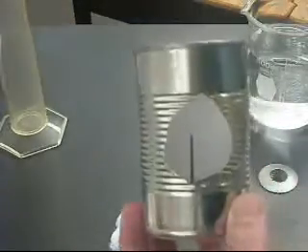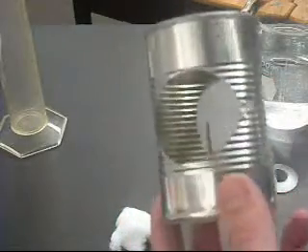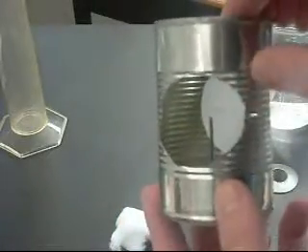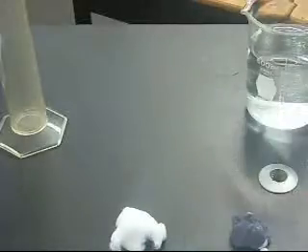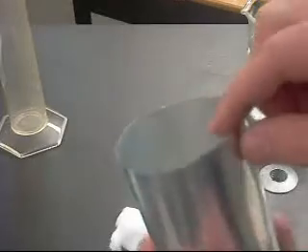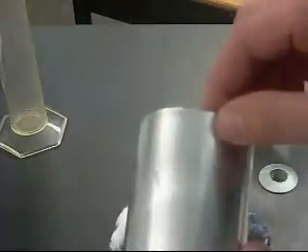The other thing you're going to have is a homemade calorimeter. This is a tin can. It's got a nail. Please be very careful with it because the edges are sharp. The other part of the calorimeter is this little can. It's an aluminum can that's been cut on the top, so again, be careful with this.